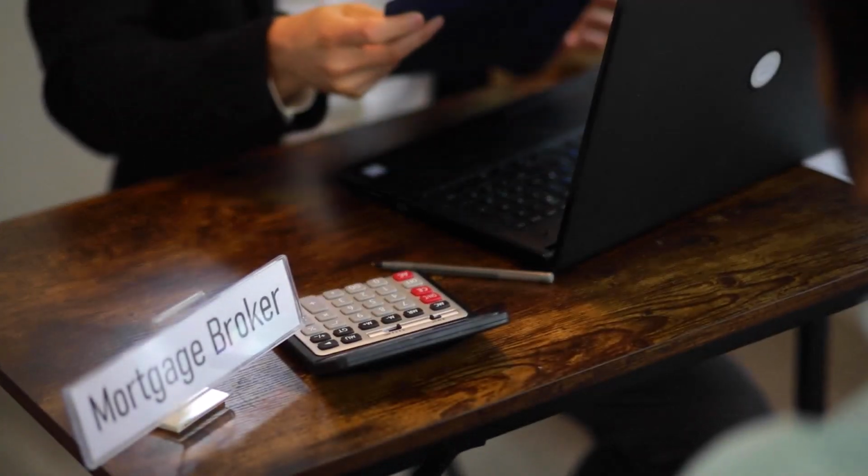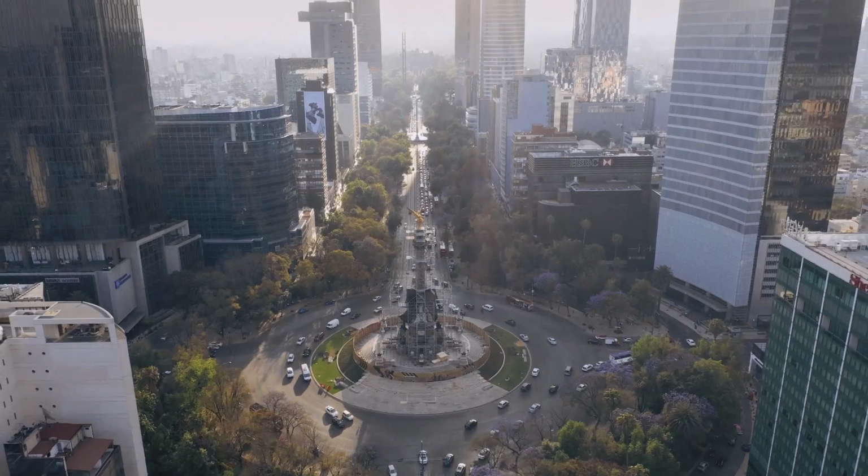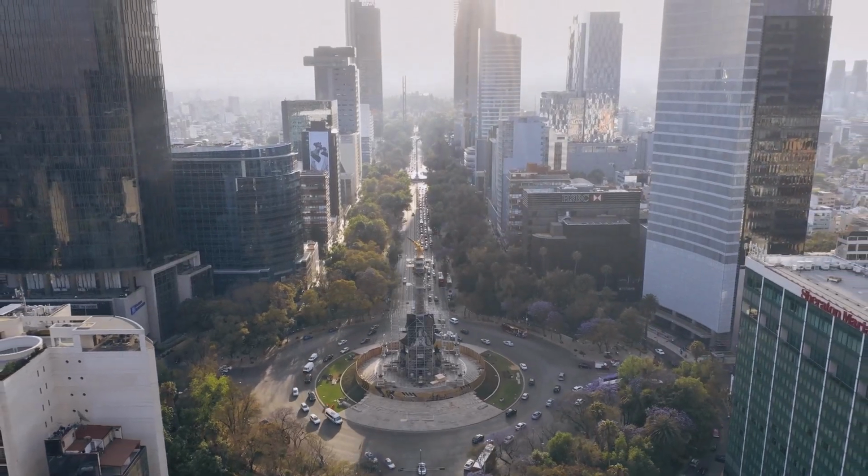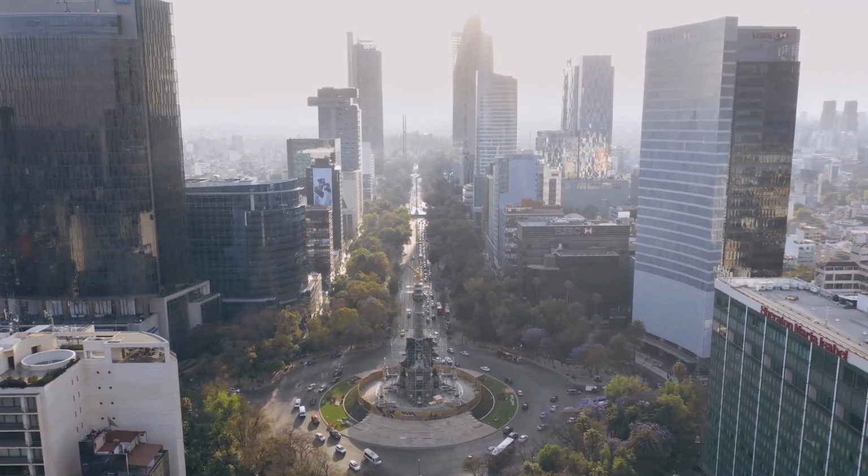So don't think of linear regression as just a school project. It's a real decision making engine that powers billion-dollar industries.